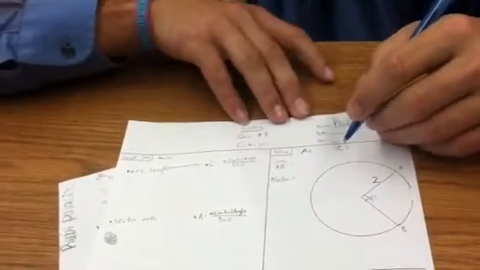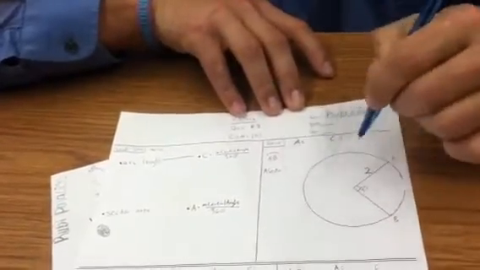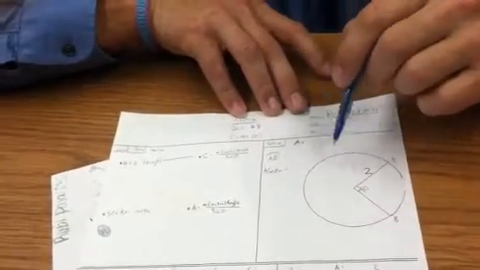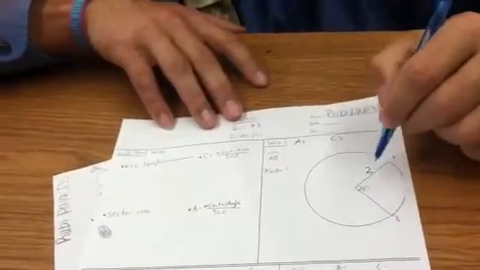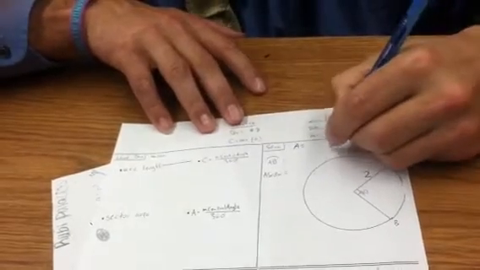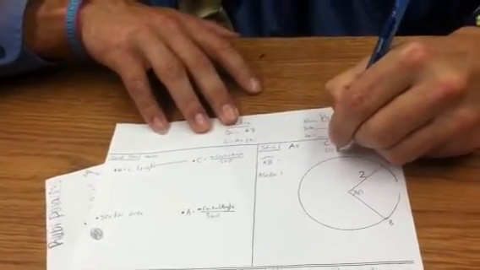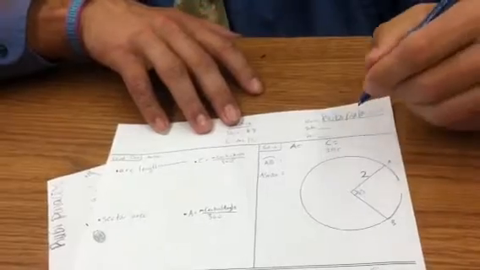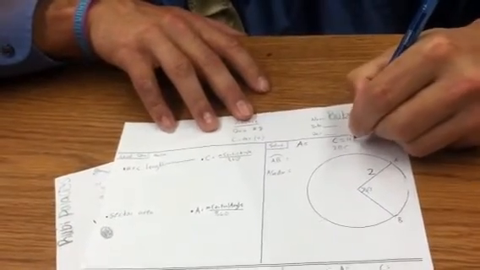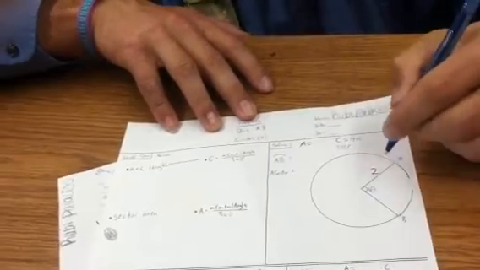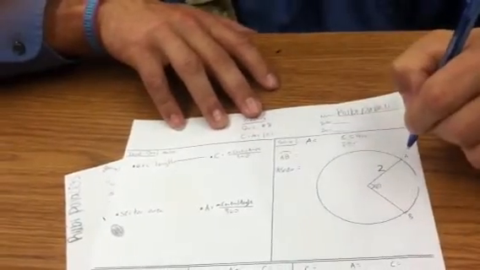So, first of all, if we're going to do this particular problem, we need to know what the circumference is. So we have our radius, right? Circumference equals 2 pi times the radius. So if the radius is 2, what's 2 times 2? 4. So our circumference would be 4 pi. So the whole way around is 4 pi.